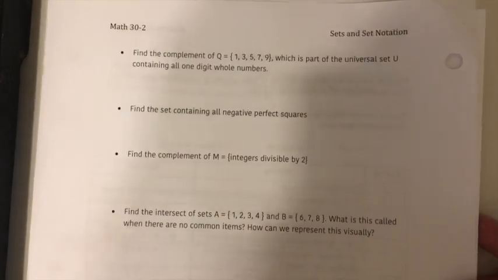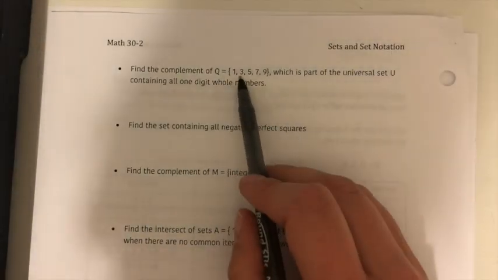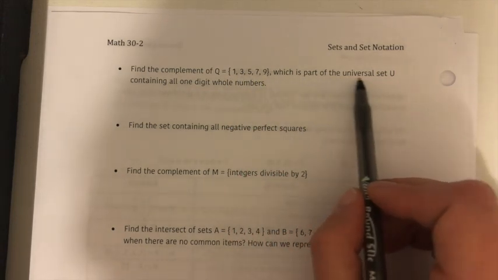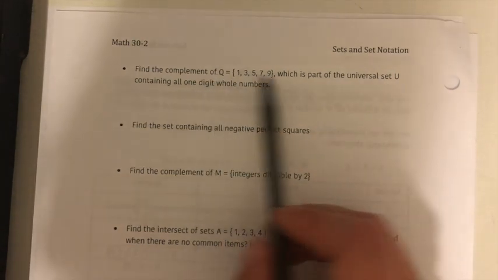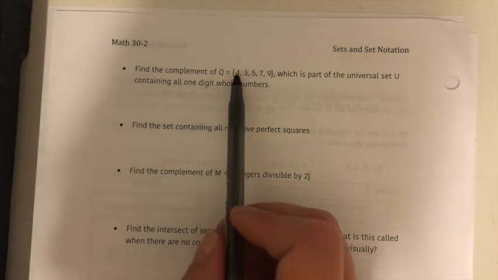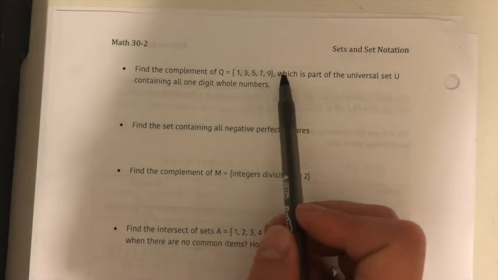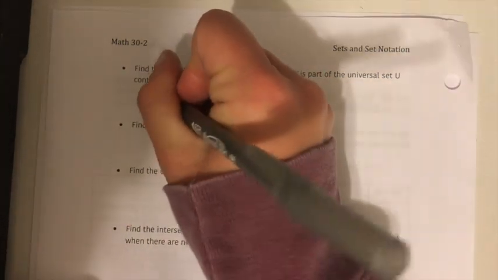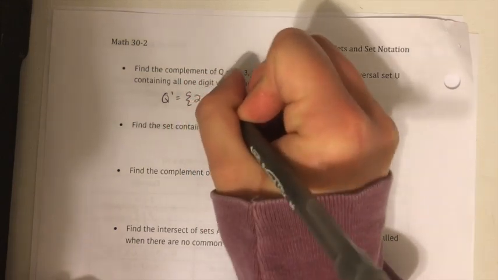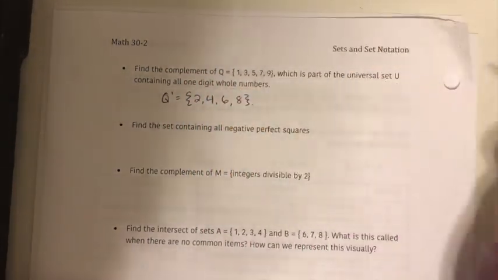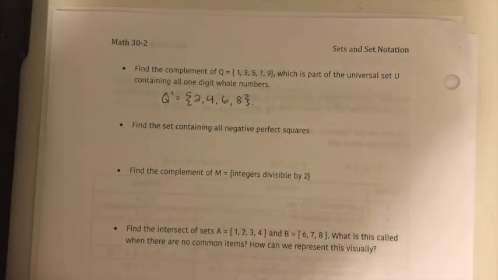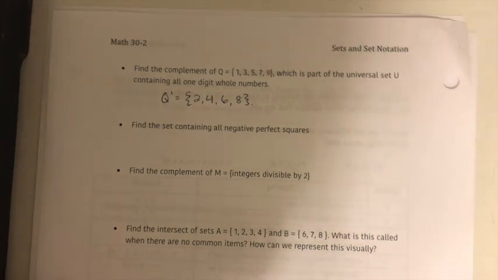The next example we're going to look at is find the complement of Q. Okay, so this is Q, 1, 3, 5, 7, and 9, which is part of the universal set. So it's the box that would fit containing all one-digit whole numbers. One-digit whole numbers are 1, 2, 3, 4, 5, 6, 7, 8, and 9. So the complement, the ones not included in Q, would be 2, 4, 6, and 8, because all of those other one-digit whole numbers are included in Q. These are the ones that are not. So that would be the complement of Q.